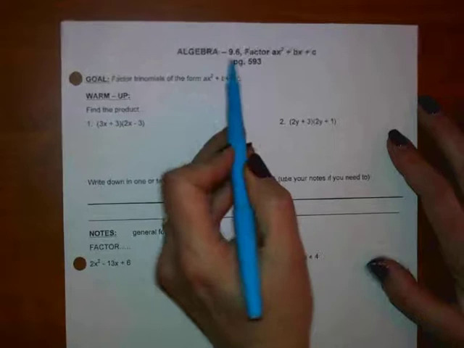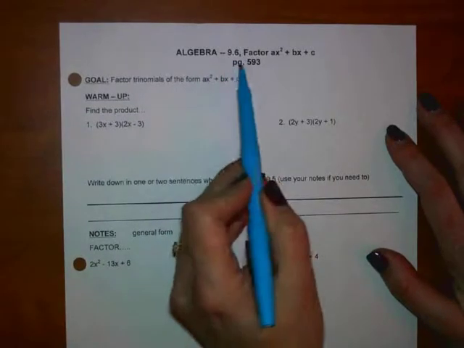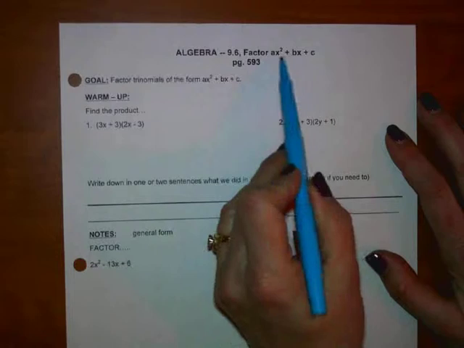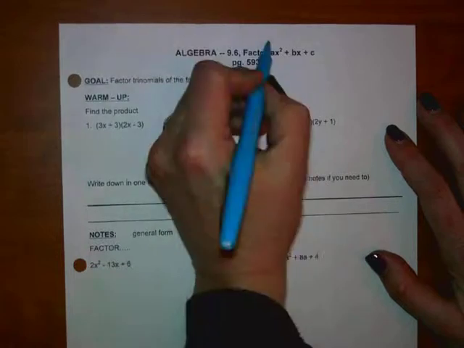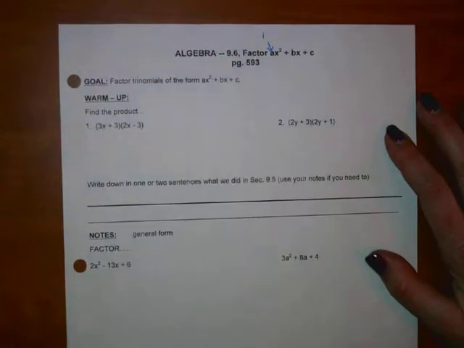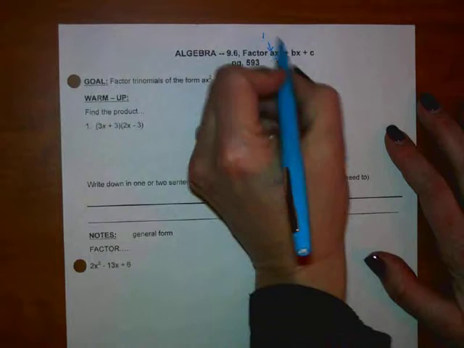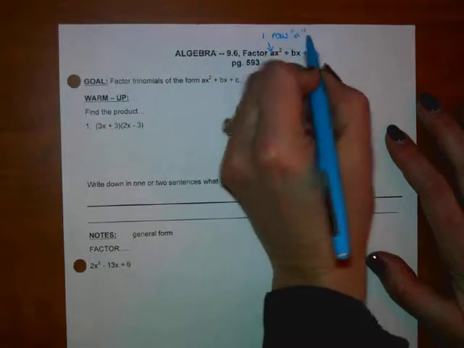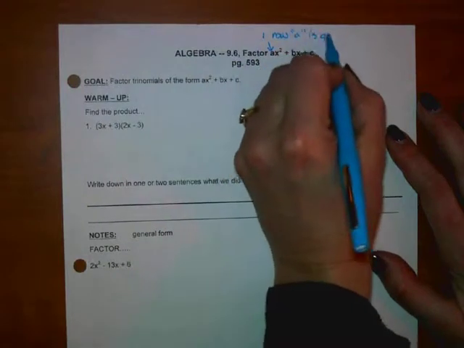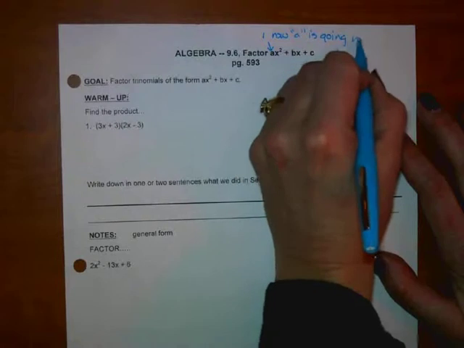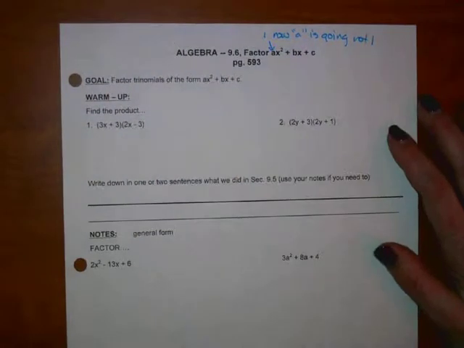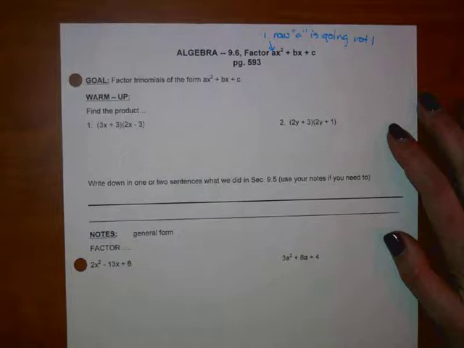So we're going to do 9.6 today. In 9.5, you were learning to factor ax squared plus bx plus c when a was 1. But now a is going to be not 1. Anything like 2 or 4 or 6 or 1/2 or whatever. So you're going to learn how to factor that.